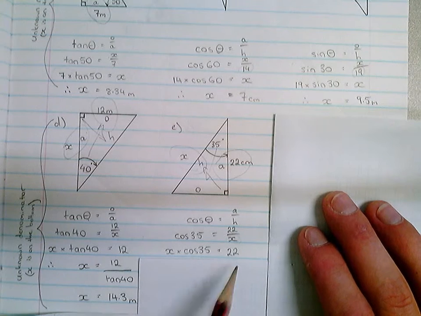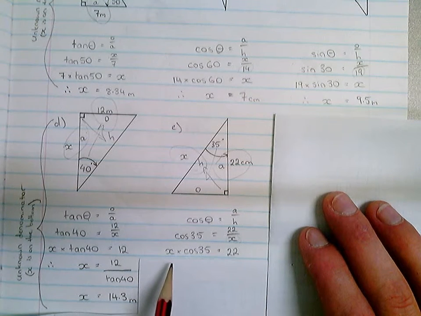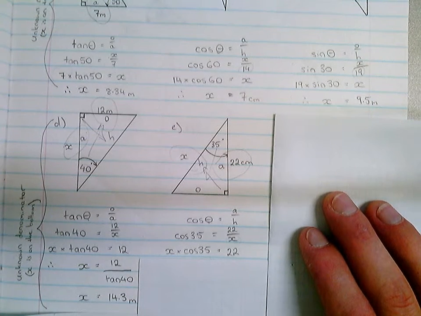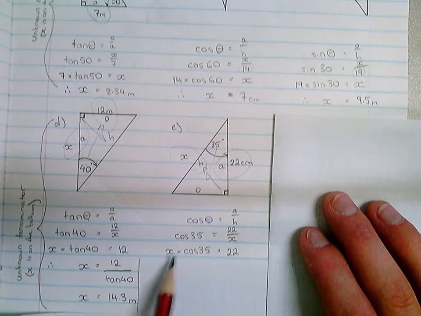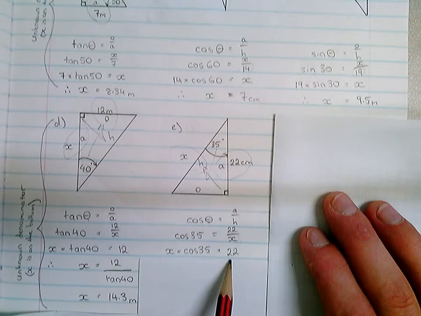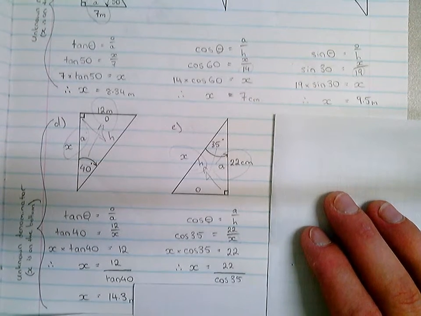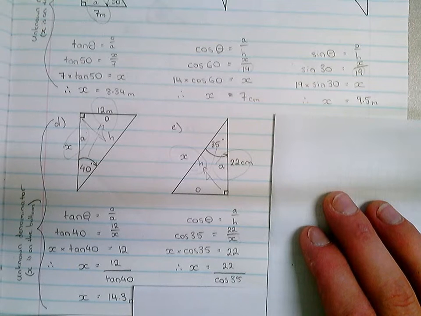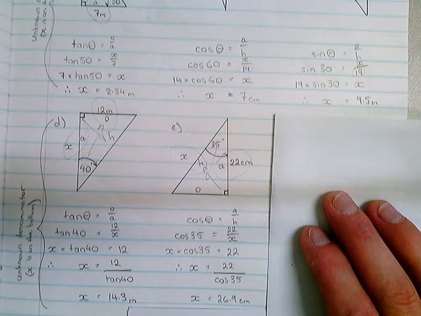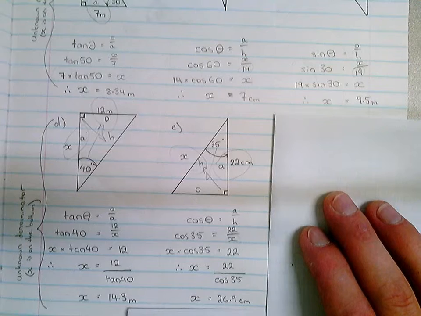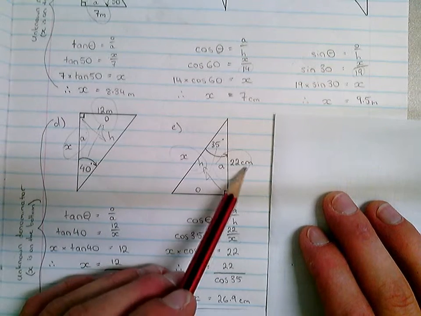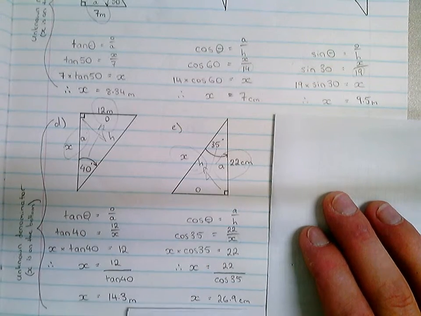Okay, so we've got our x on the left-hand side now. So to get x by itself, what am I going to have to divide 22 by? Cos 35. And we get x equal to 22 divided by cos 35, which in a calculator is 26.9. The units that we need to attach is centimetres.